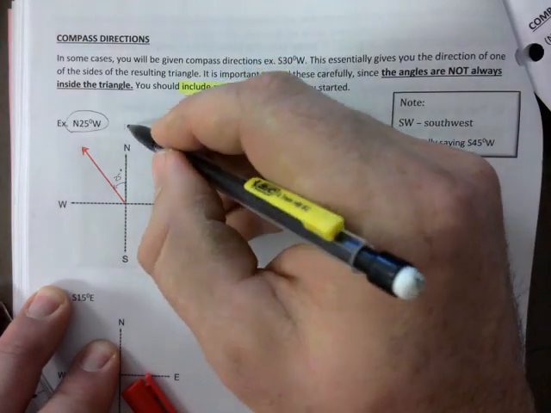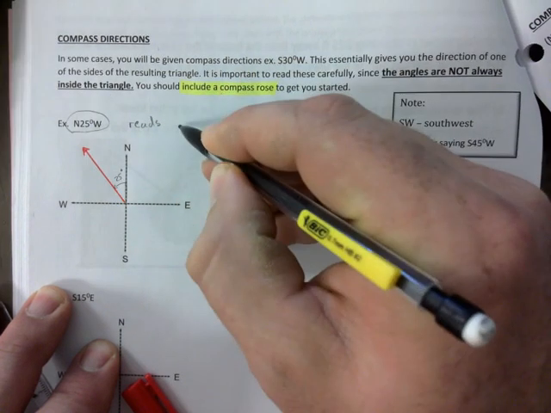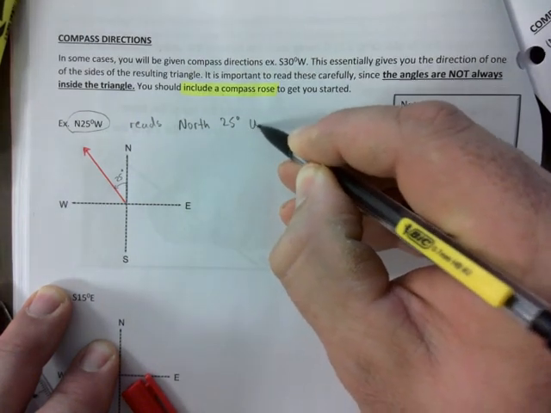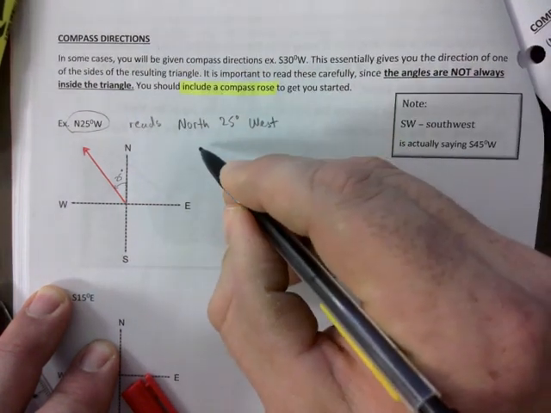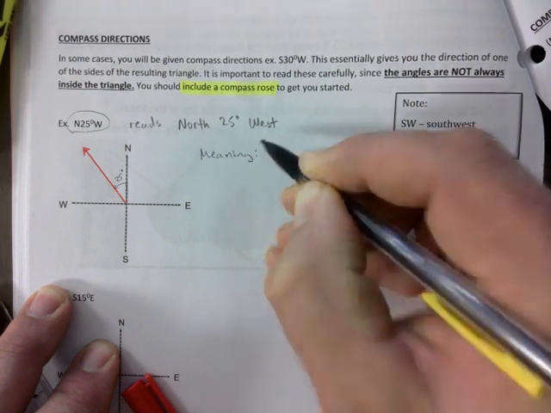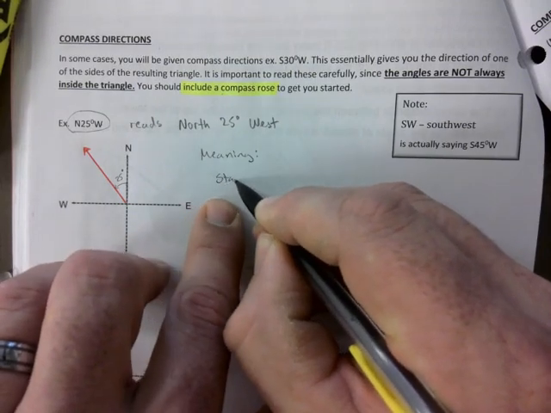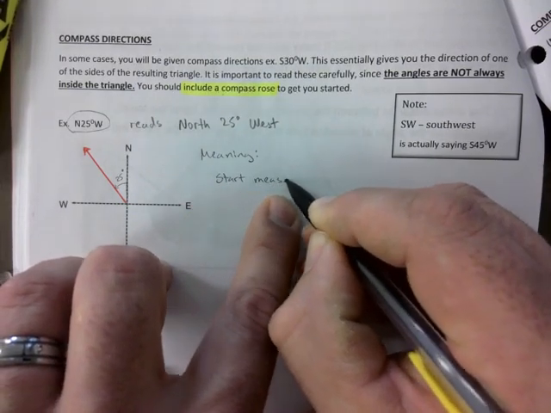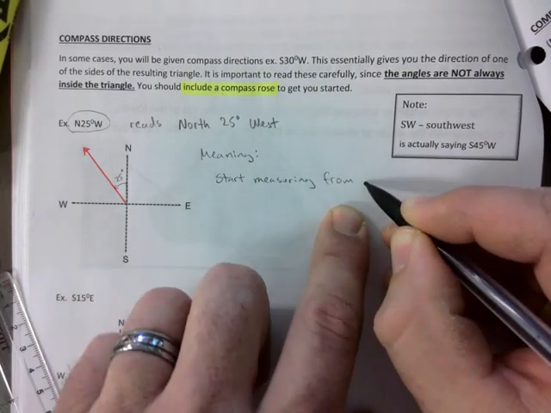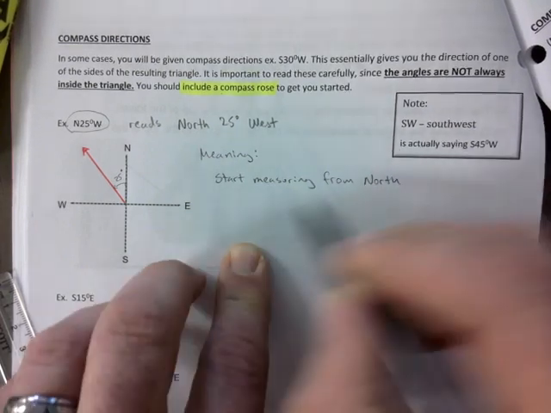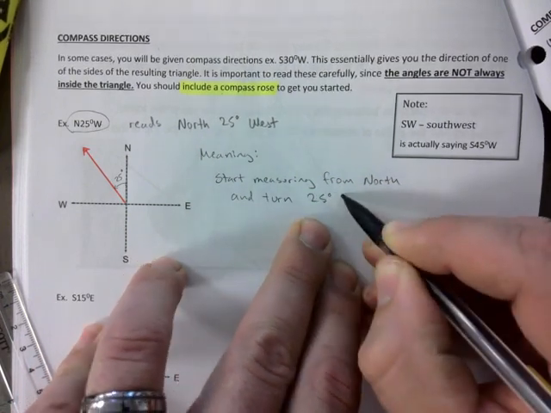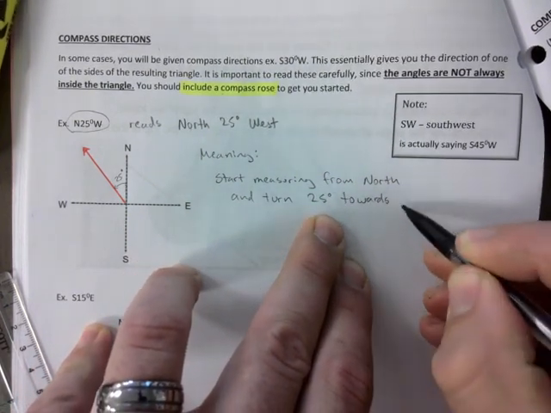So this reads north 25 degrees west, right? Meaning start measuring from north and turn 25 degrees towards the west.